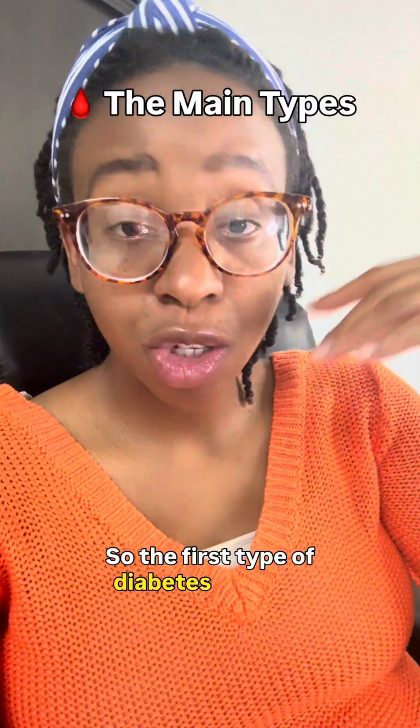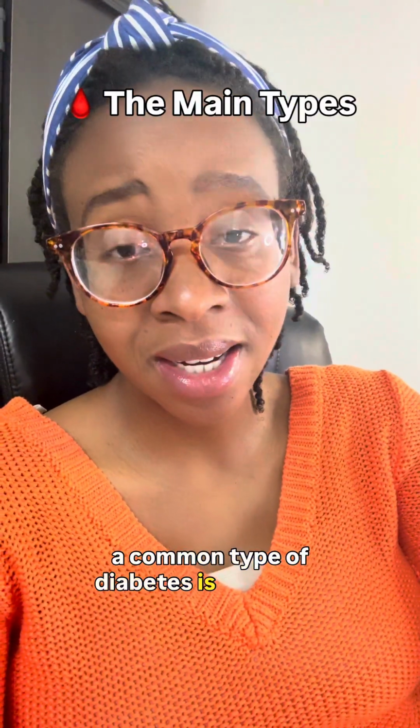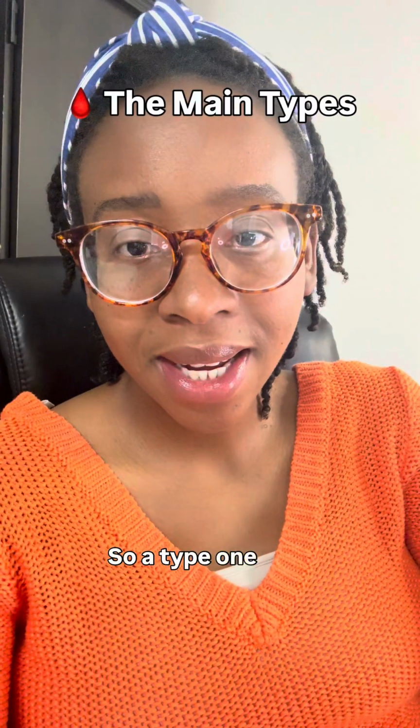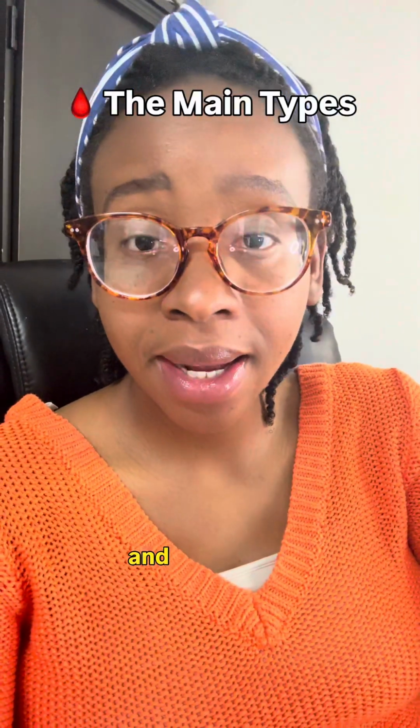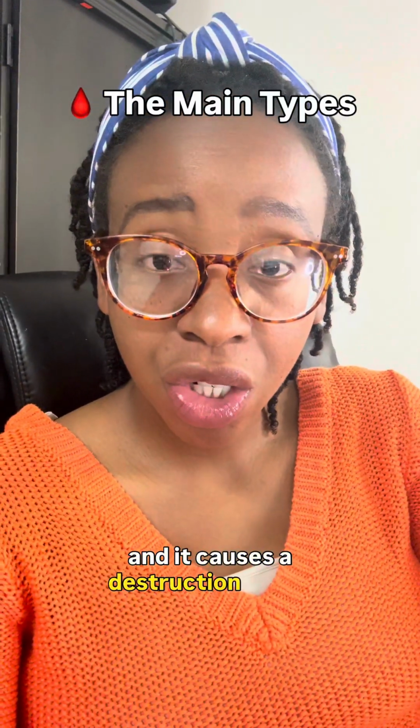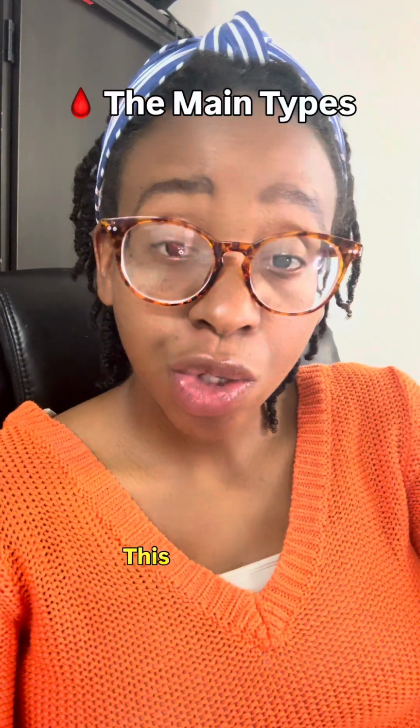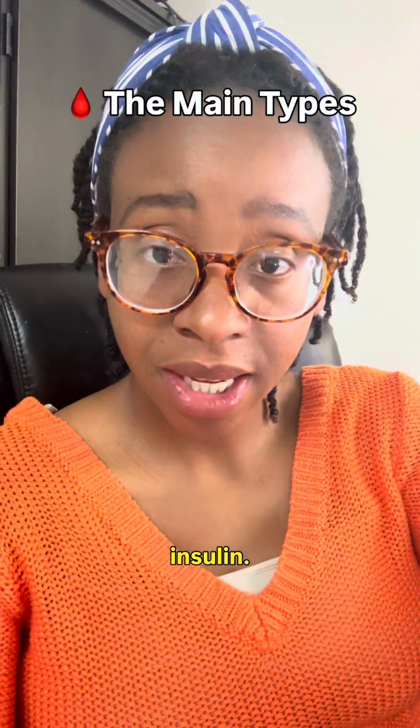So the first type of diabetes, which is a common type of diabetes, is type 1. So type 1 is an autoimmune disease and it causes a destruction of the beta cells of the pancreas. This results in a lifelong need for insulin.